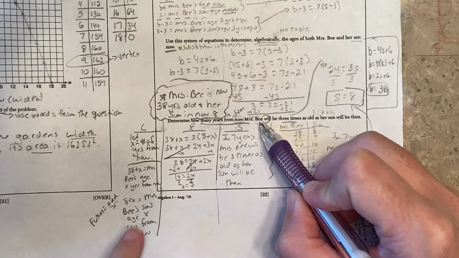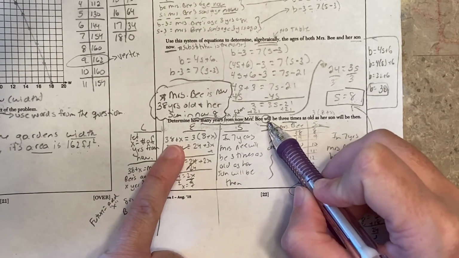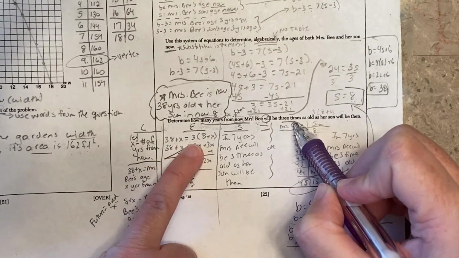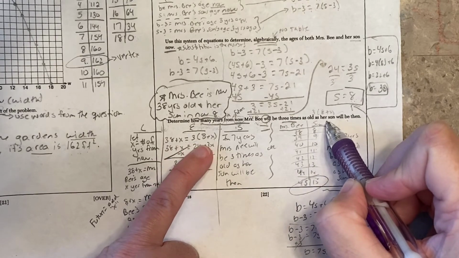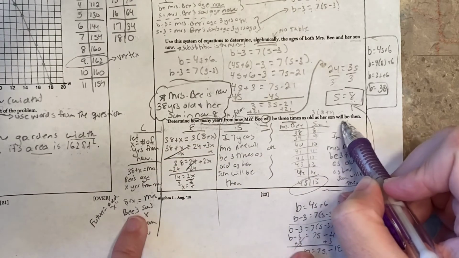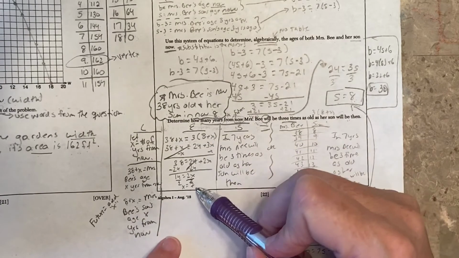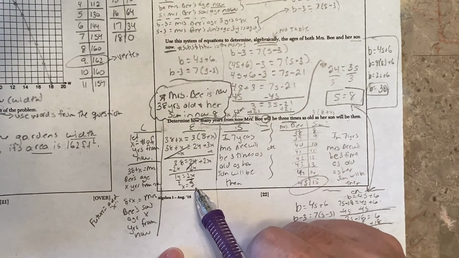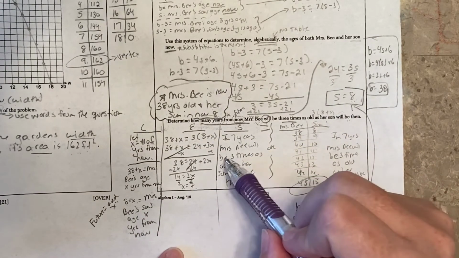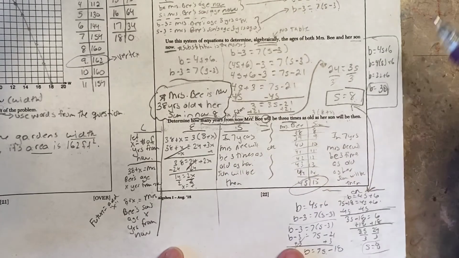So Mrs. B, so that's going to be your 38 plus x. Your will is your equal sign. 3 times, so 3 times our son, x plus 8 will be then, so you're using your future ages. You solve and you get x equals 7. And that's the number of years. So in 7 years, Mrs. B will be 3 times as old as her son will be then.